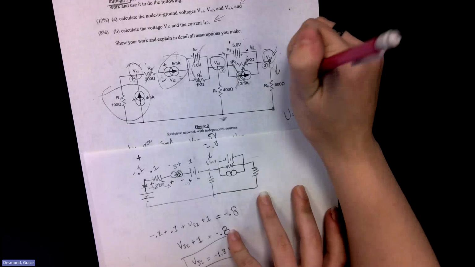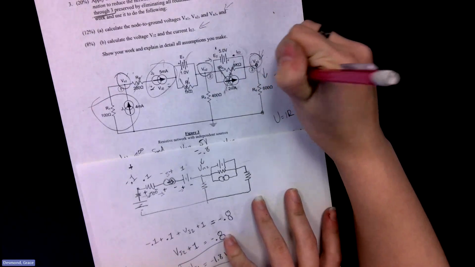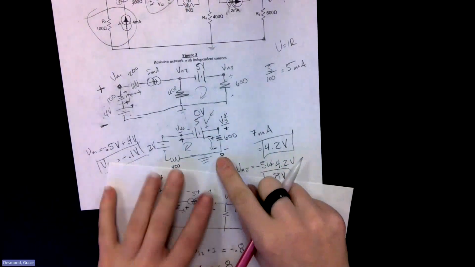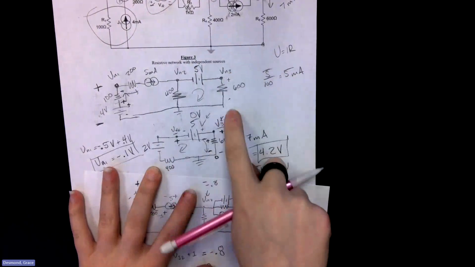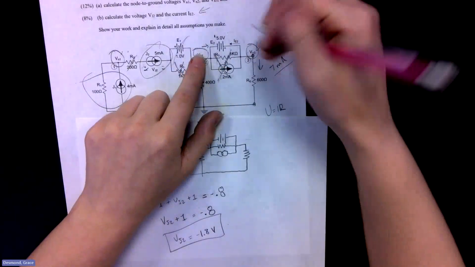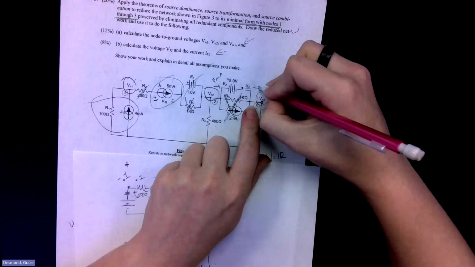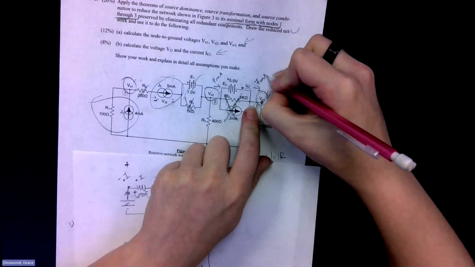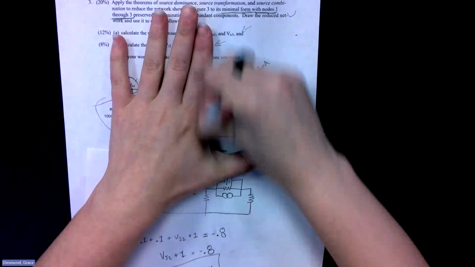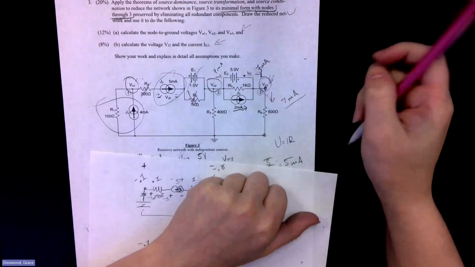So what is the current flowing there? We already found the answer. It's 7 milliamps. But if we wanted to solve it again, it would be 4.2 divided by 600, which is 7 milliamps. So 7 milliamps needs to enter, and 7 milliamps needs to leave. So we know that there is 2 milliamps. I'm gonna fix this now. There's 2 milliamps flowing that way.